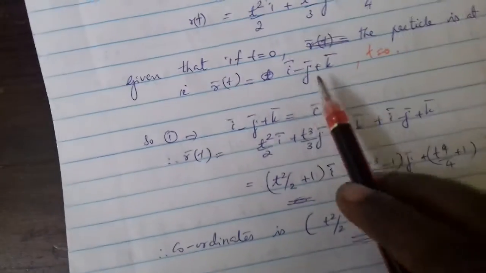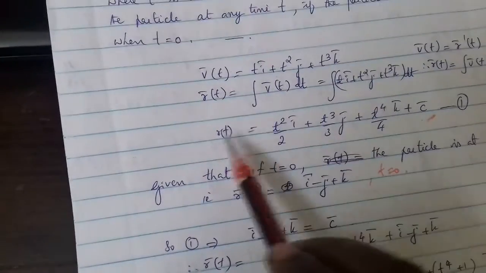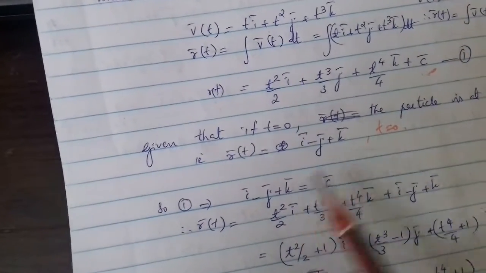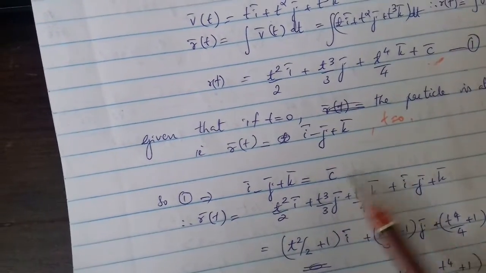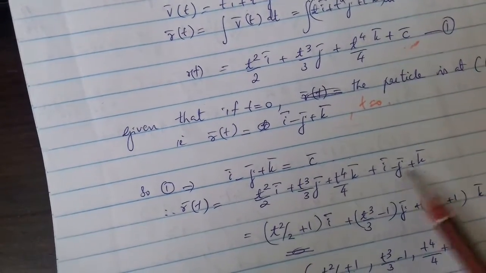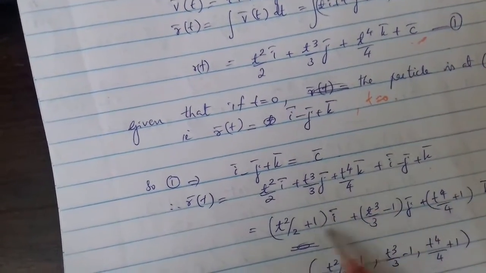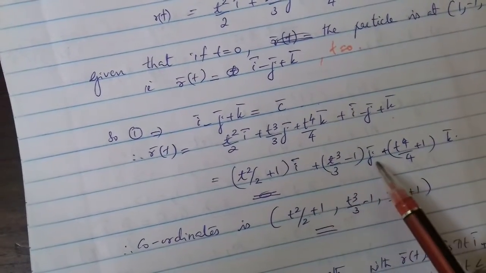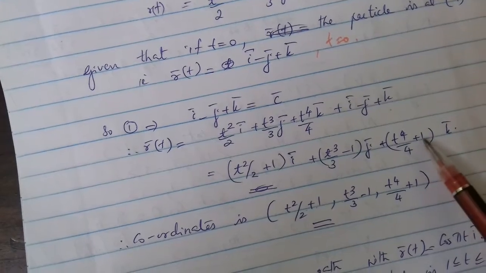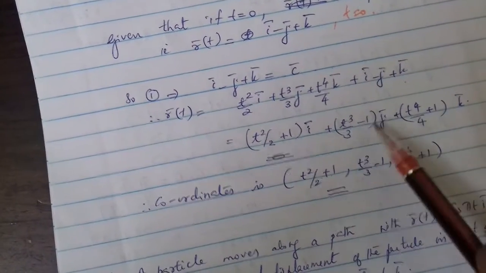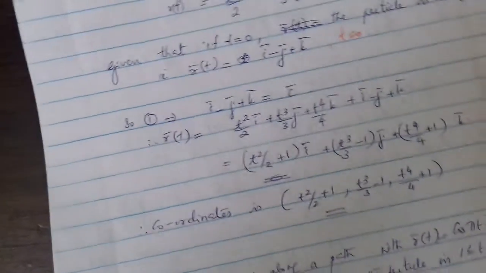Taking t as 0, r of t is given, so we can substitute this in the equation. Then we get i minus j plus k is c. So we can substitute this c again in equation 1. So we get r of t with the constant vector. Arrange it: t square by 2 plus 1 into i, plus t cube by 3 minus 1 into j, plus t raised to 4 by 4 plus 1 into k. And the coordinate is the first component, the second component, the third component.